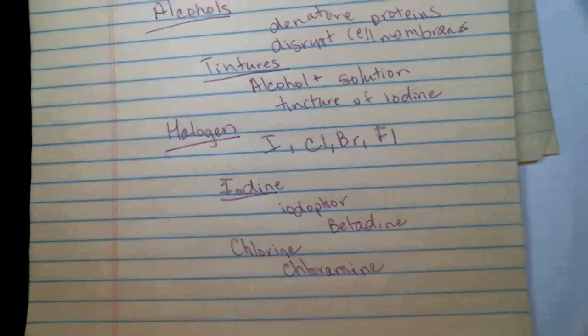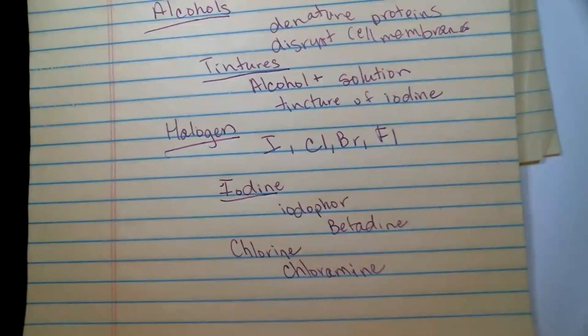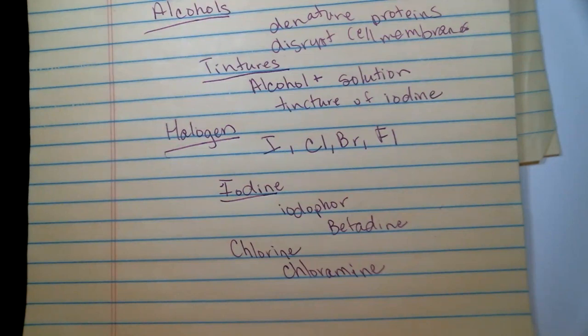There it goes. Okay, chloramines are basically ammonia and chlorine that are mixed together. Wound dressings, skin antiseptics, things of that nature may be chloramines. They're not quite as effective as other forms of chlorine, however, they are effective.